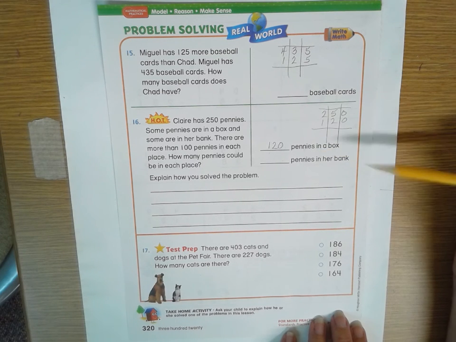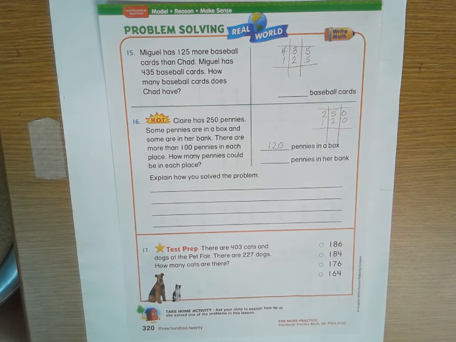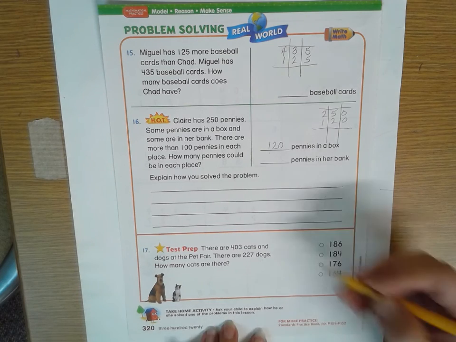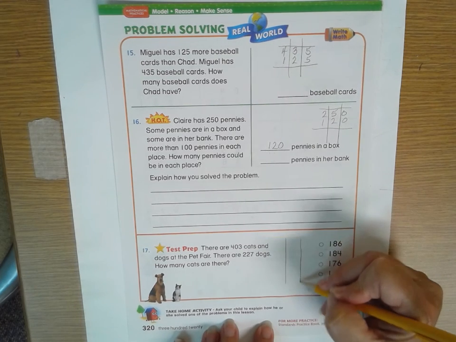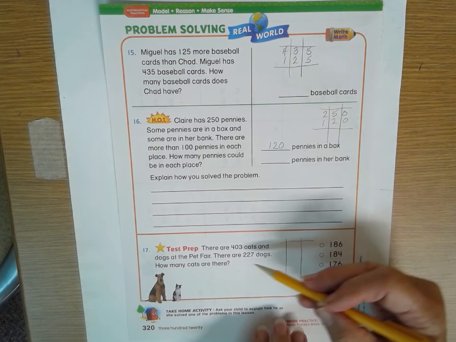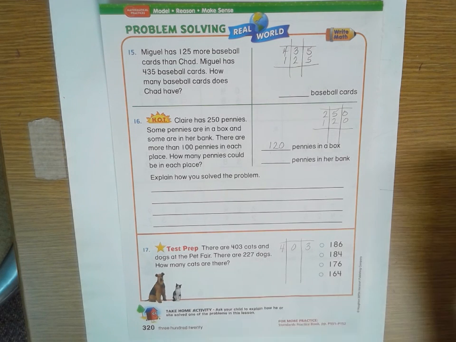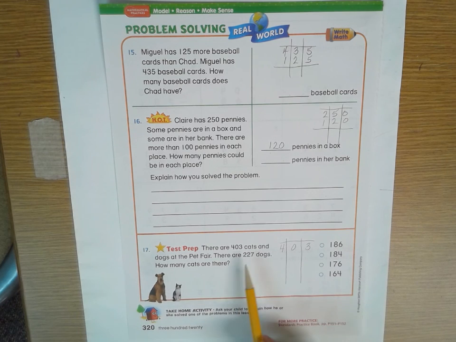And the last one, number 17, there are 403 cats and dogs at the pet fair. There are 227 dogs. How many cats are there? So we're going to make an H here. So we know the total number of cats and dogs. There are 403. And then they tell us how many dogs there are. So the other animals have to be cats because there are only cats and dogs.